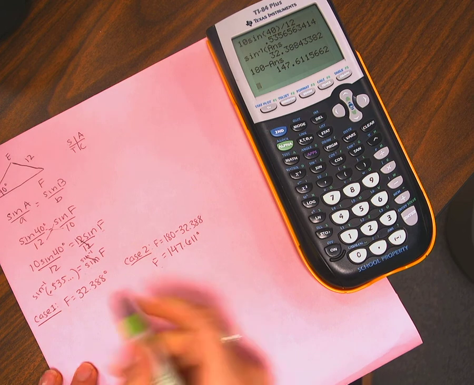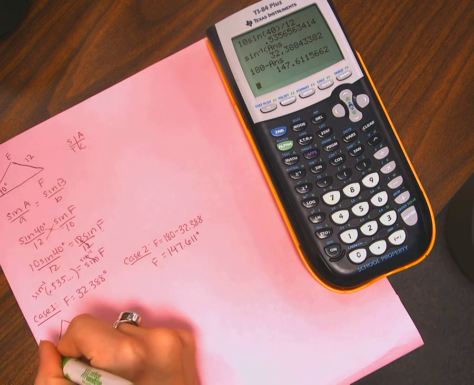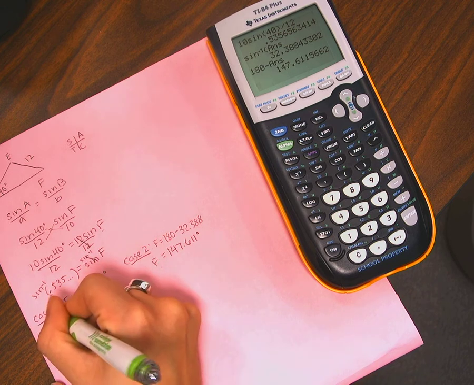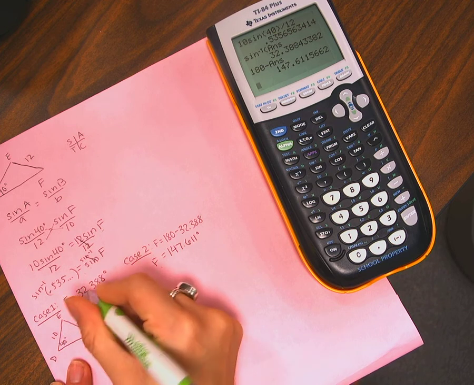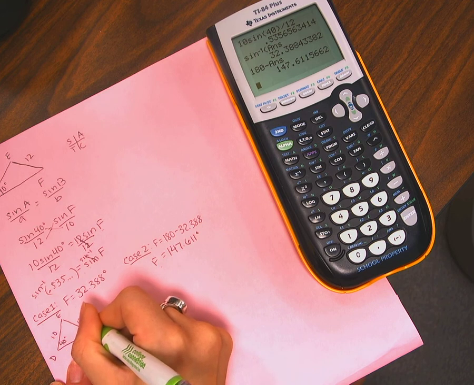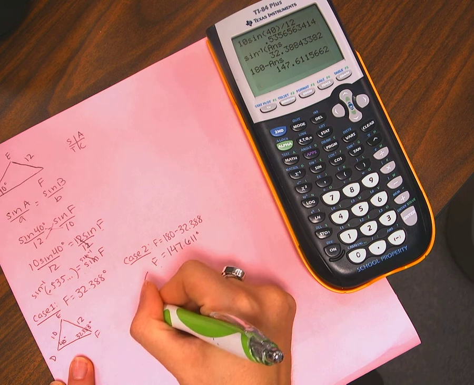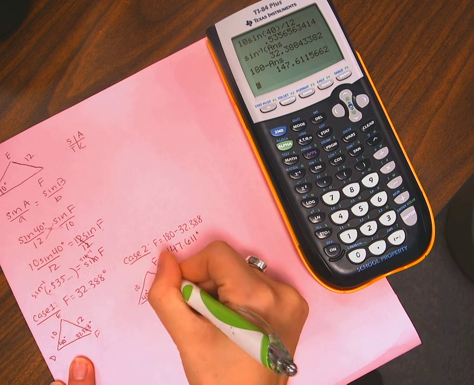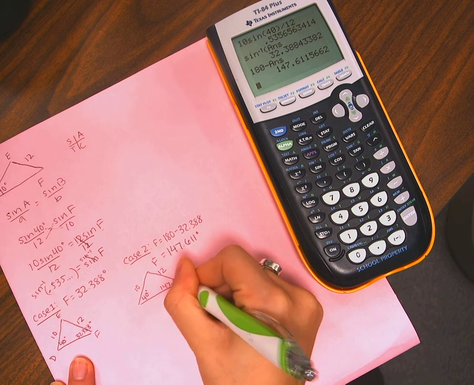What I usually do at this point is try drawing the triangle. We knew that D was 40, that this side F was 10, that side D was 12, and now we got for case 1 that F is 32.388. And then in case 2, I would have 40, 10, and 12, but this time angle F would be 147.611.